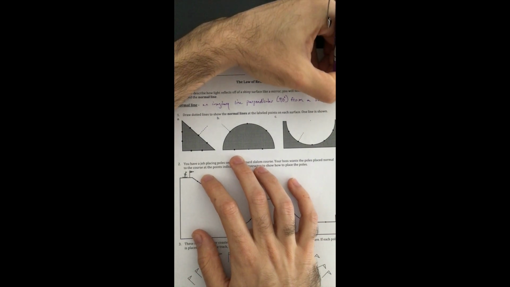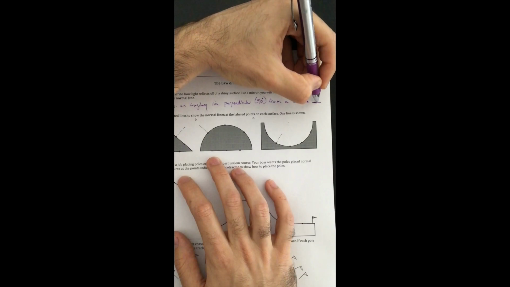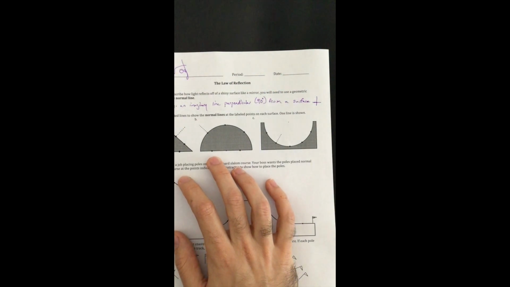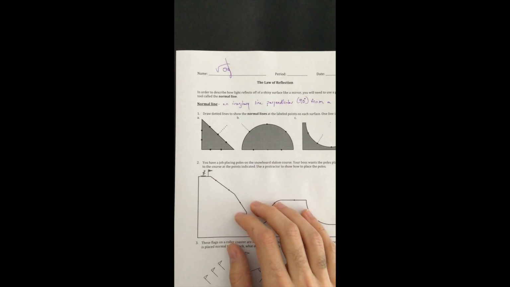Alright, sometimes we use this to symbolize perpendicular. So these are two lines that are perpendicular to each other. Alright, the way we can use our protractor to help us draw a normal line.